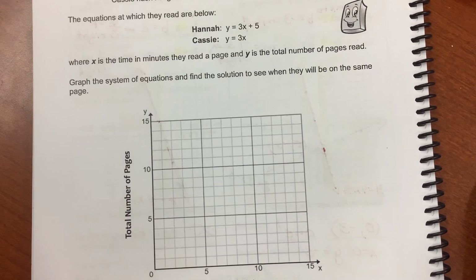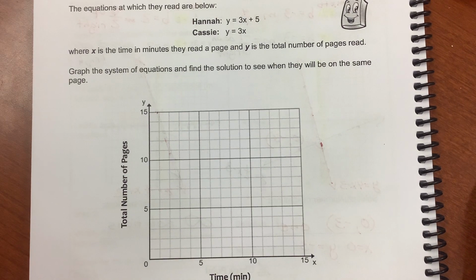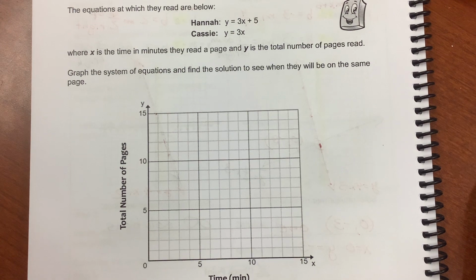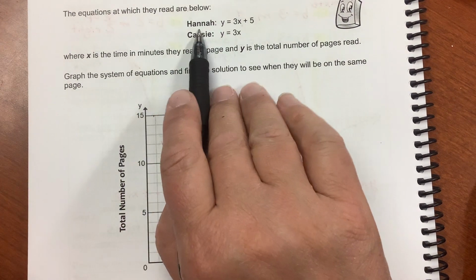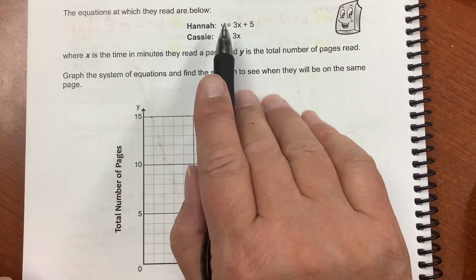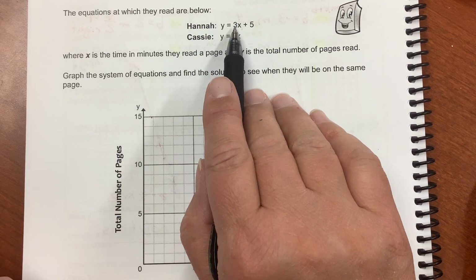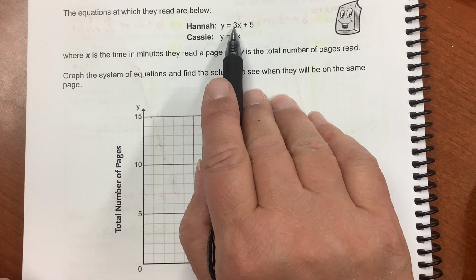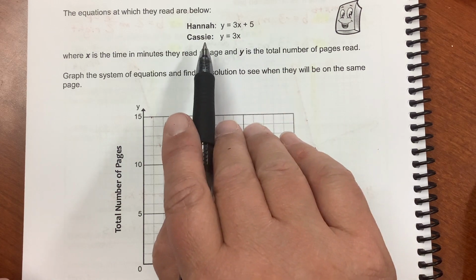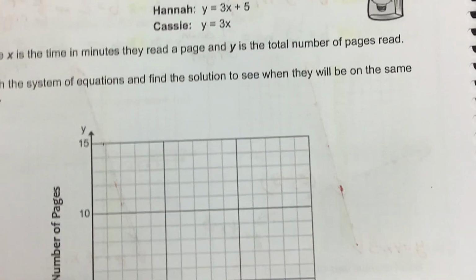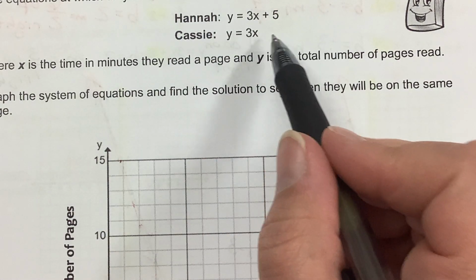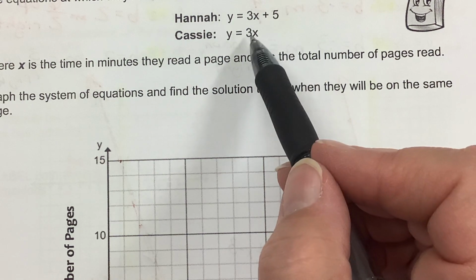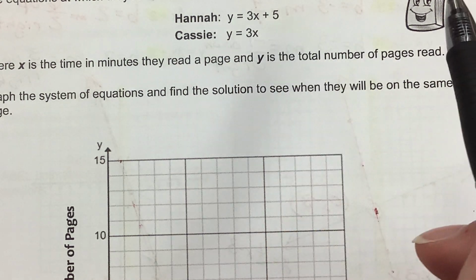All right, Hannah and Cassie are reading a book. Hannah's on page 5 of the book, while Cassie hasn't begun to read. The equations at which they read are below. What this is really saying about Hannah is she reads 3 pages per minute plus the 5 pages she started with. Now Cassie, she hasn't done any pages. That's why there's no y-intercept for her. She's starting at 0, but she also reads 3 pages per minute.